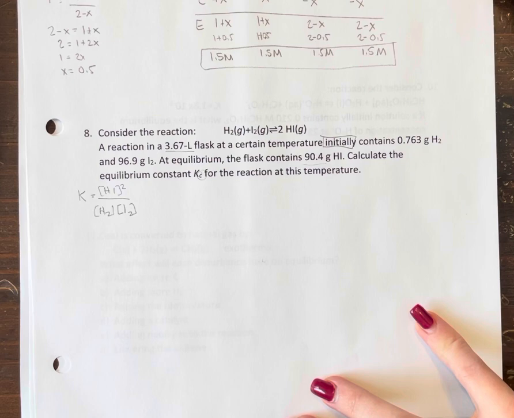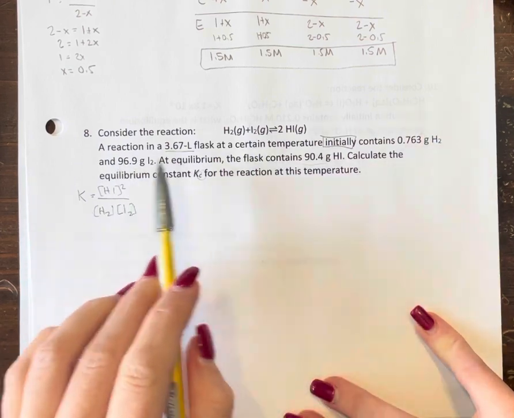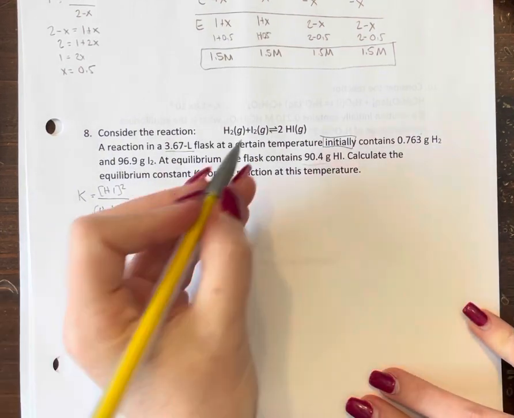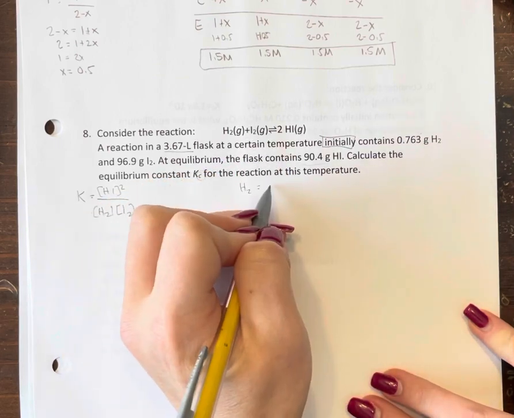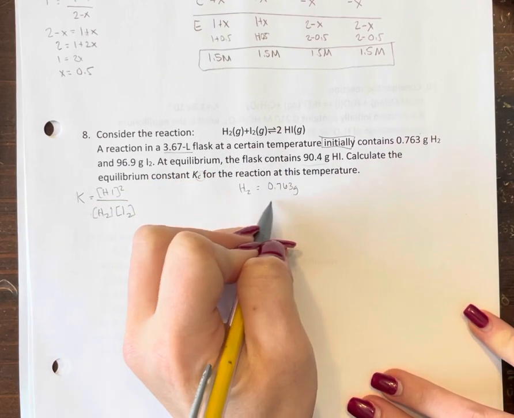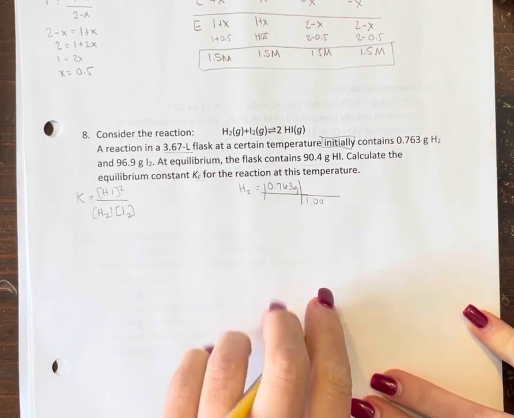Now we're going to need a little bit of help before we can start this, because we've got to be in molarity in order to use this. We're given masses, so let's do some quick work. You might need your periodic table. 0.763 grams of H2.